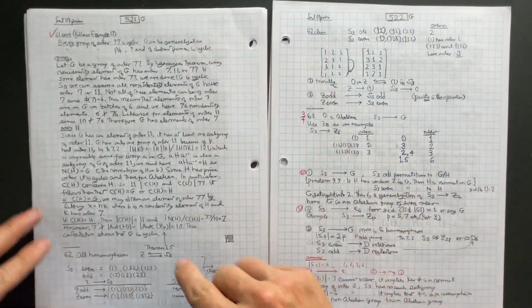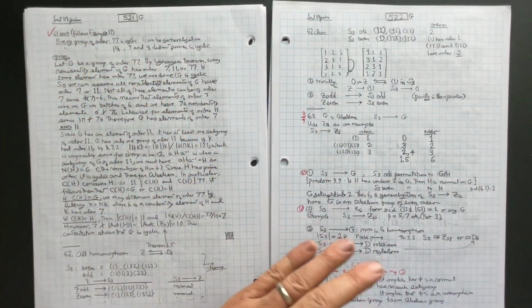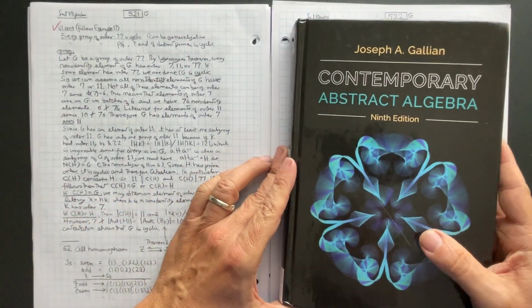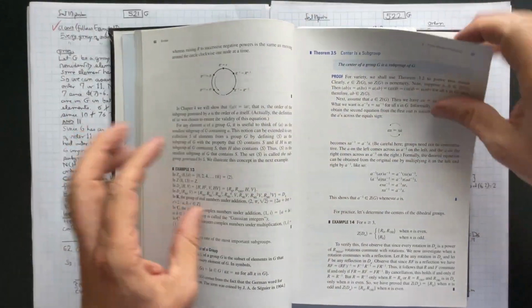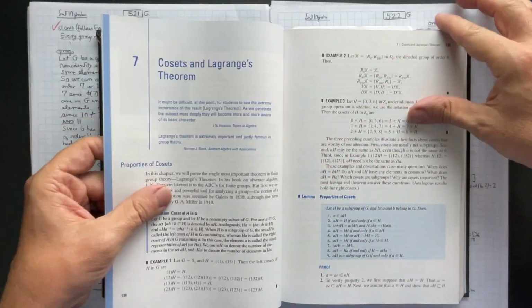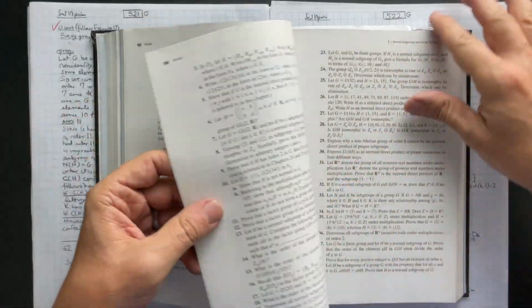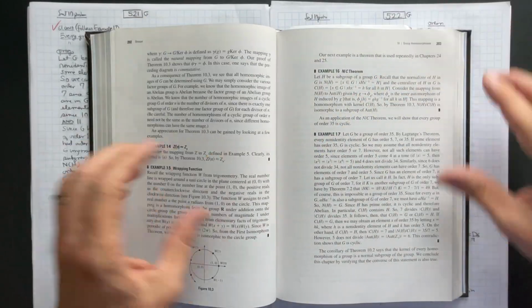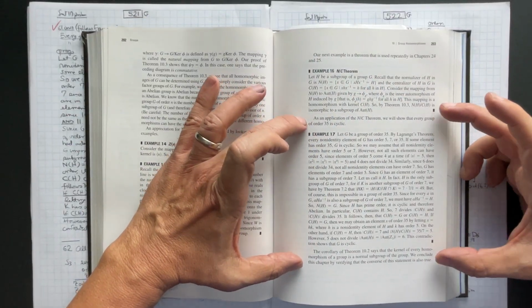And then, of course, 61 was very interesting because Gallian goes from problems that are very hard, or poorly laid out, to problems that seem completely trivial. So there's an example 17, okay?